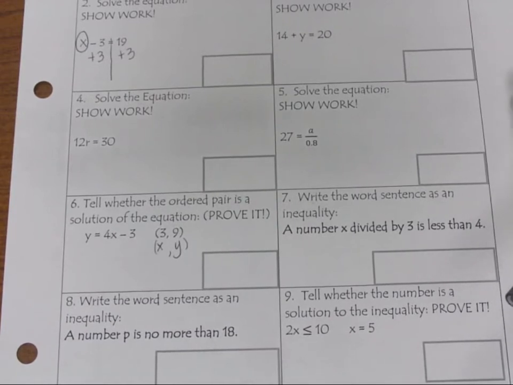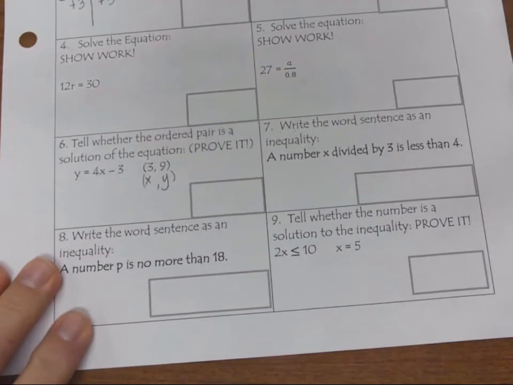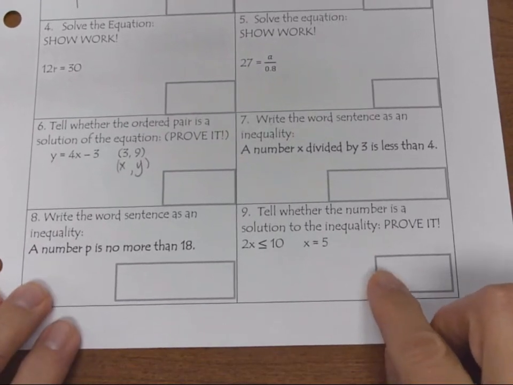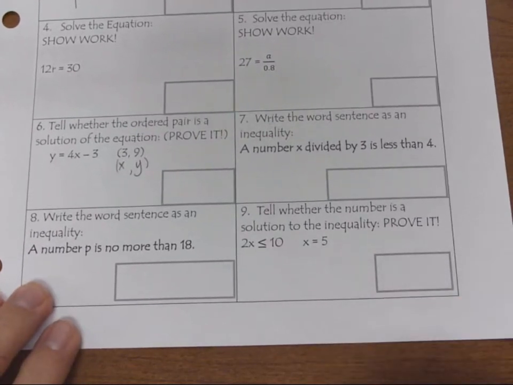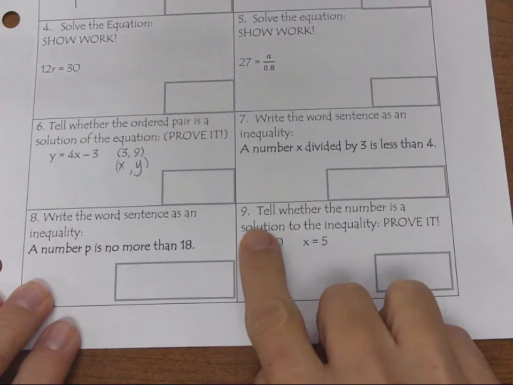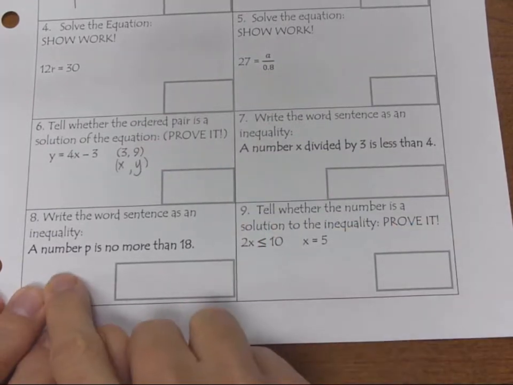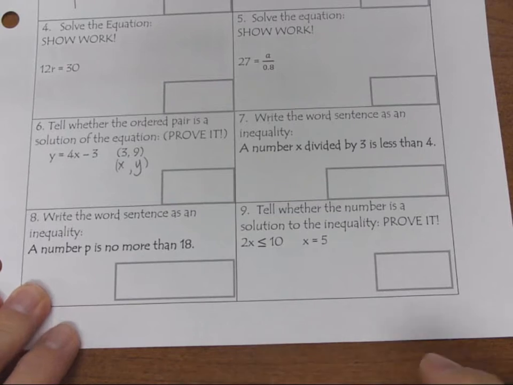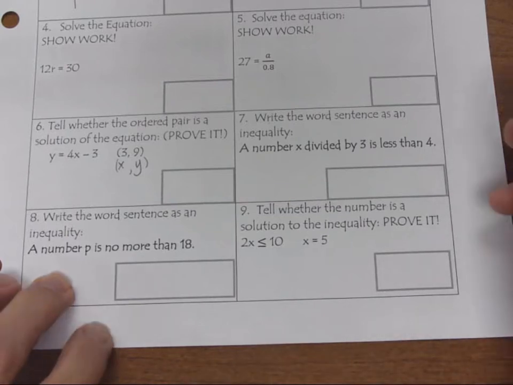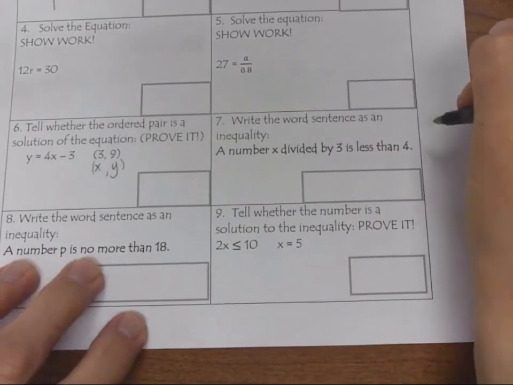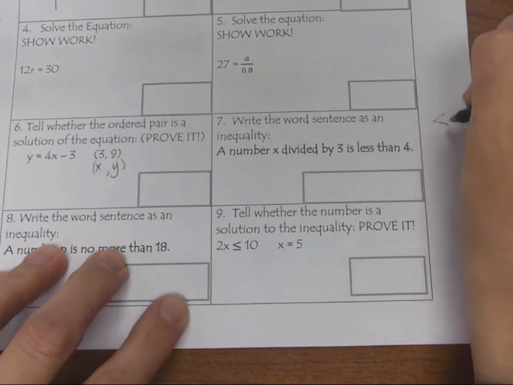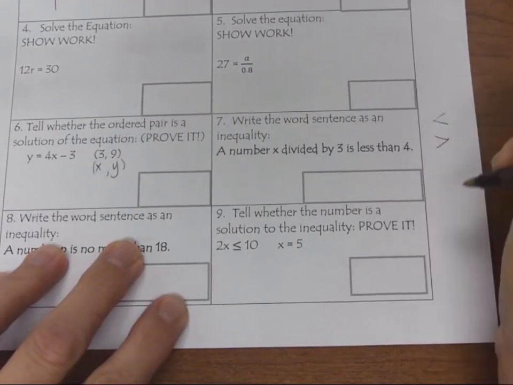7 and 8. You're writing the word sentence as an inequality. Once again, go right with what it says. If it says a number x, write down the x. Okay? If it says a number p, write down the p. Okay? You have to know the signs. You have to know that less than goes this way, that more than goes this way.